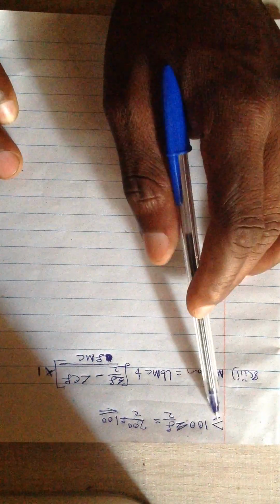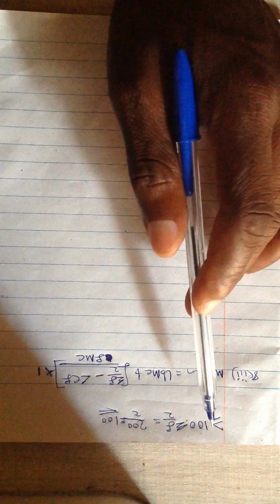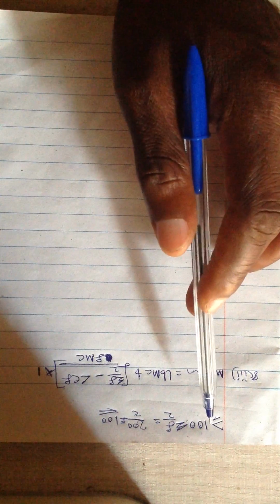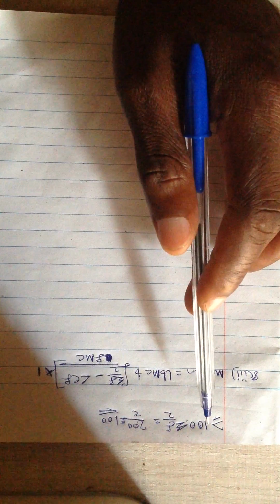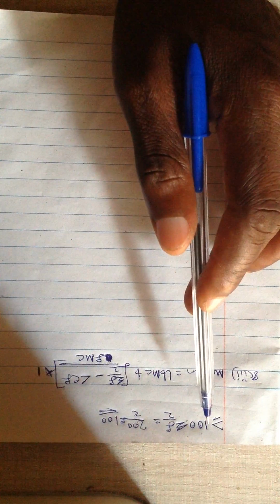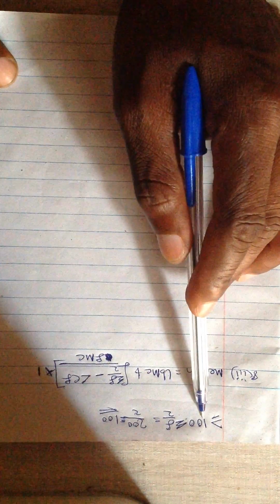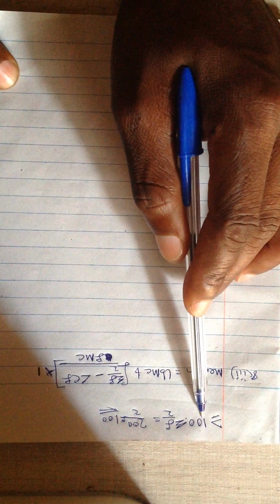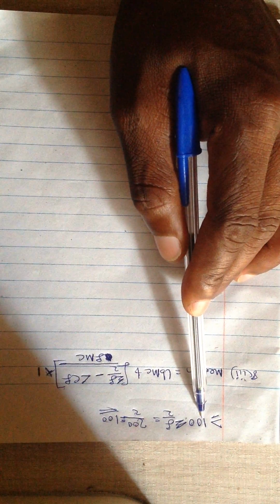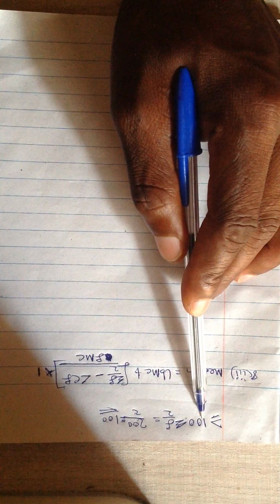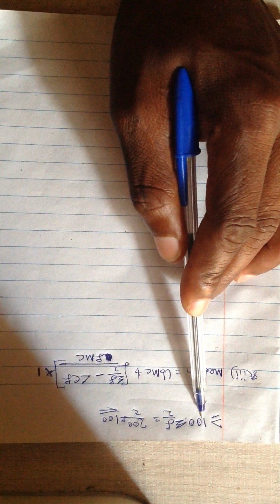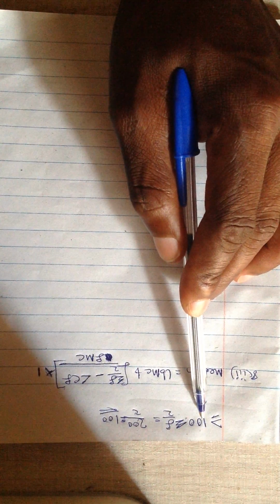So the one which is greater than or equal to 100, meaning starting from 100 going up, is where the median class falls. If you find something like 101, that's where the cumulative frequency is. If it's 102, that's where the cumulative frequency is.